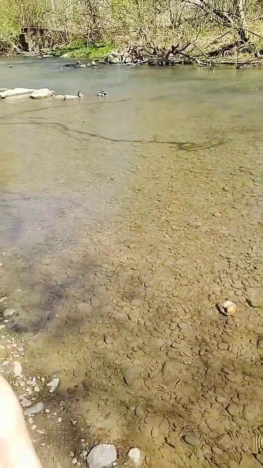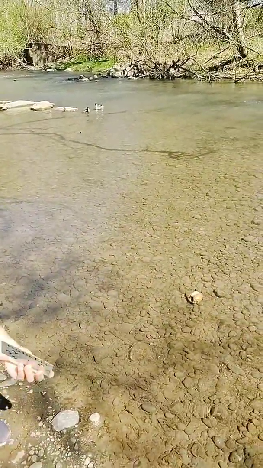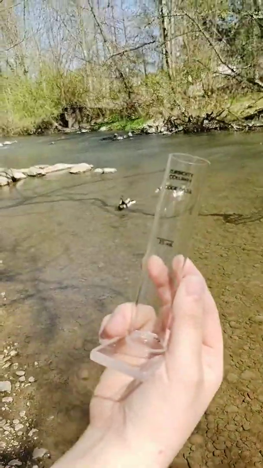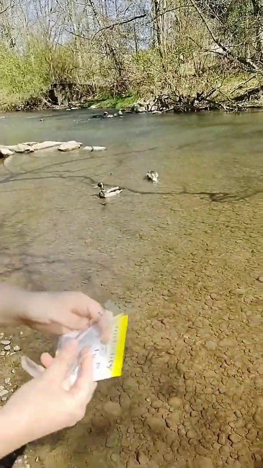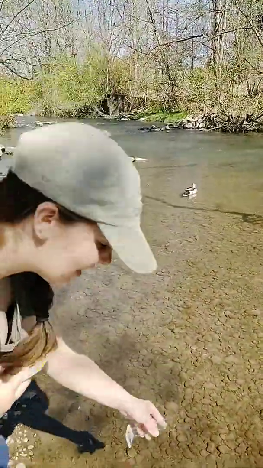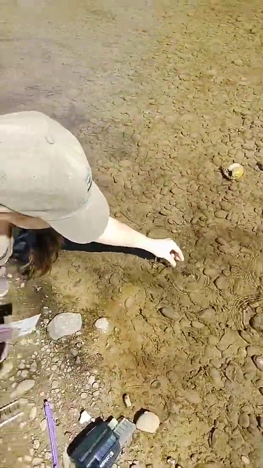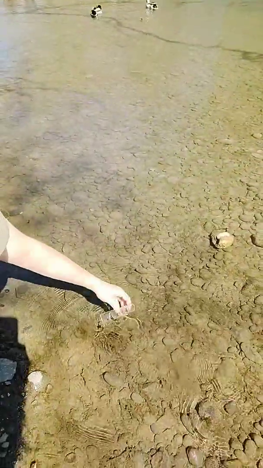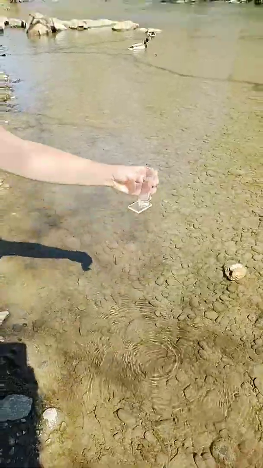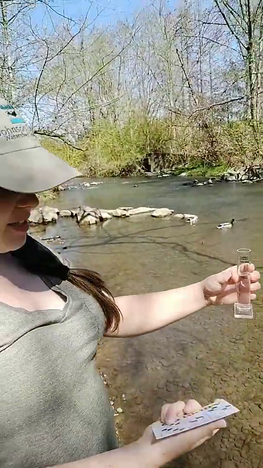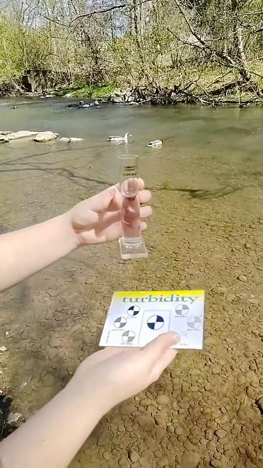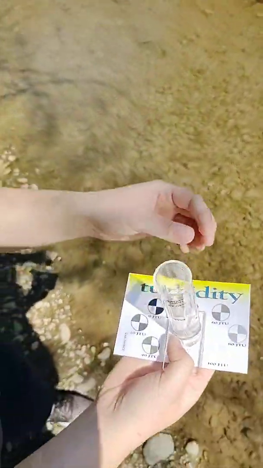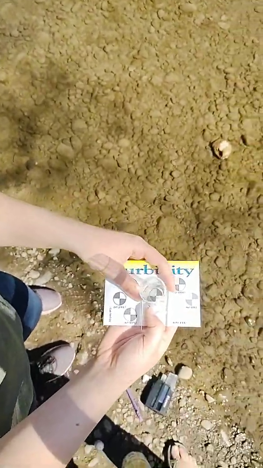So for this test, we're going to take this tube here and we're going to fill it to the 25 millimeter mark. So I'll do that real quick with our duck friends over there. Poured out too much. Alright, so that's around the 25 millimeter mark. So now we're going to take that card that you saw and we're going to place it on the outline of where the tube's going to be. So right in the middle. And we want to put that tube right over that middle Secchi disc.